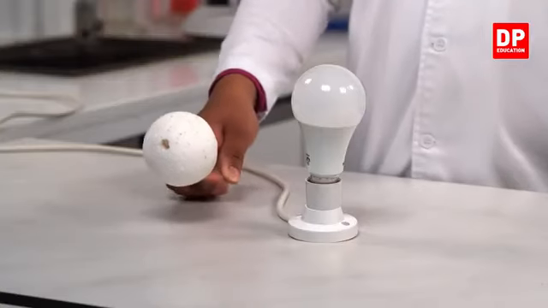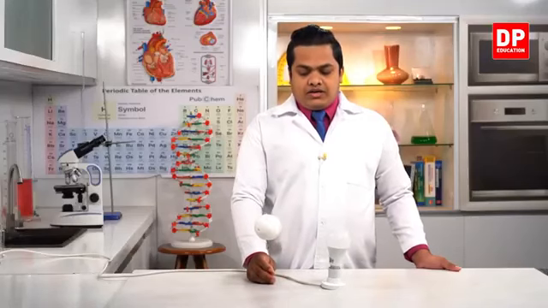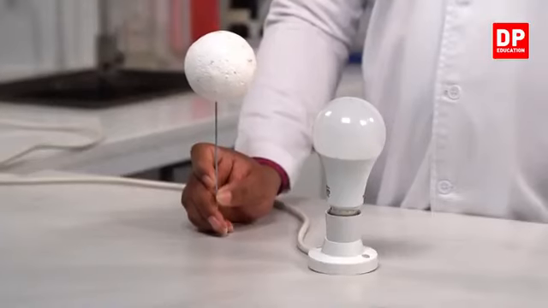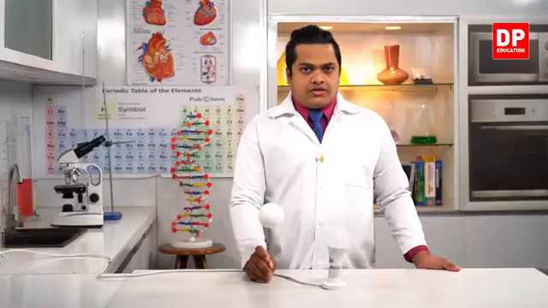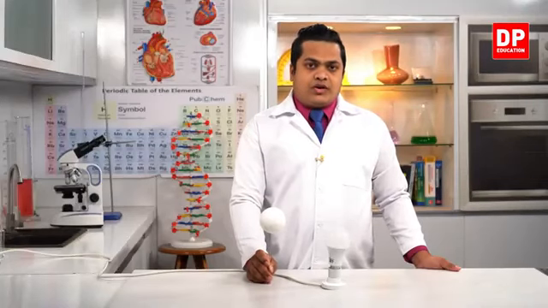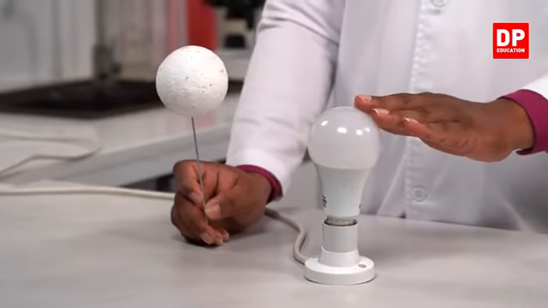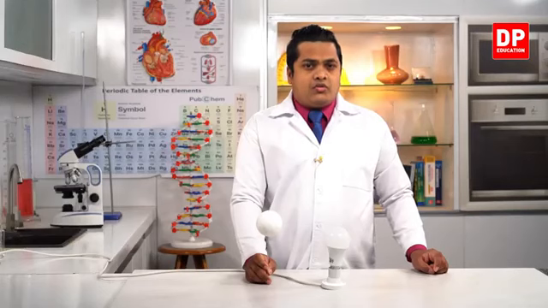I have with me a styrofoam ball. This styrofoam ball is going to represent the moon, my dear children. And this bulb over here is the light source, which is our sun, right?